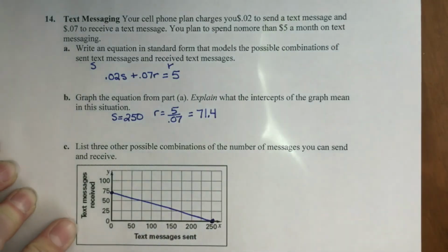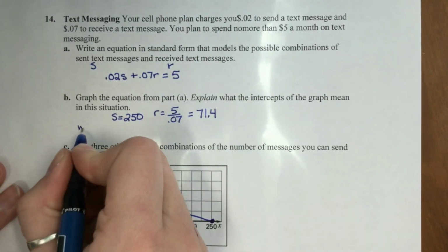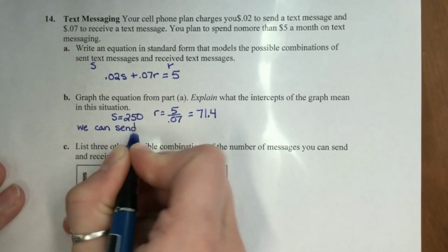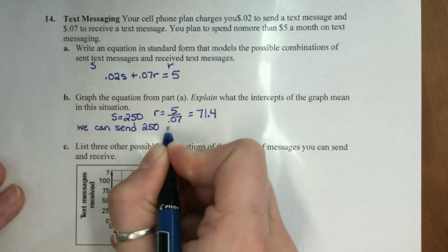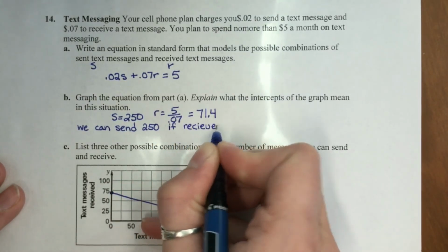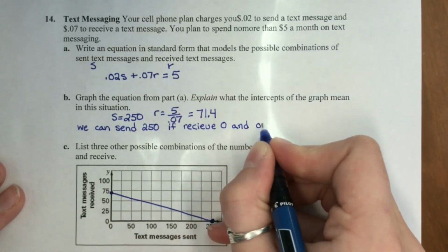Whoa, check out that straight line. Okay. Explain what the intercepts of the graph mean in this situation. Okay, so we can send 250 if we receive 0 and only spend $5.